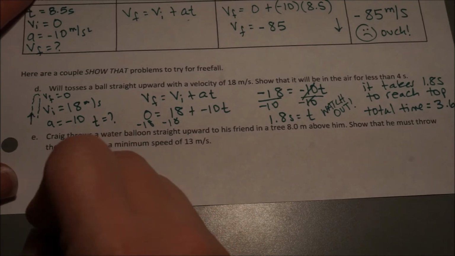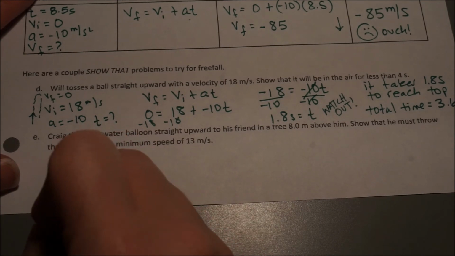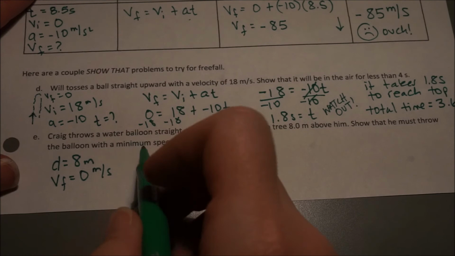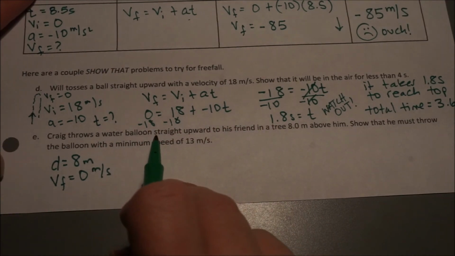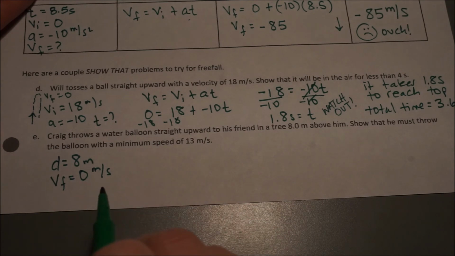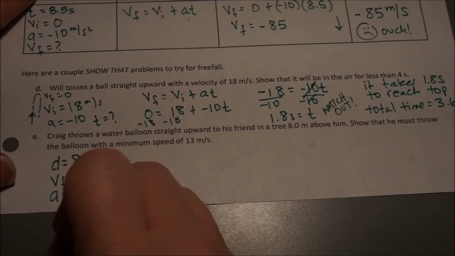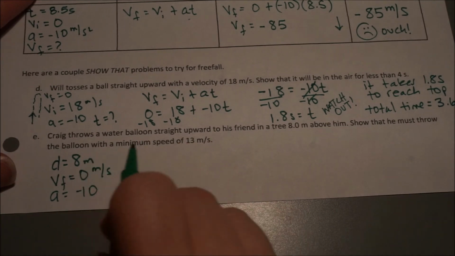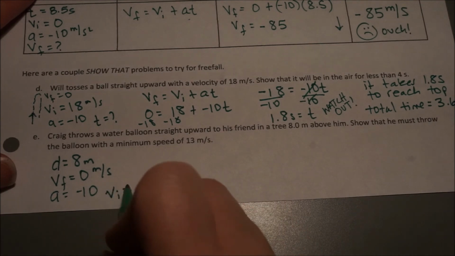So this is a little tricky again. I gave you two harder ones here at the end with the time, but we're going to assume that our final velocity is 0. And that way our friend who's in the tree can catch the water balloon without it hitting him too hard or busting. And then, of course, our acceleration is -10, and we're trying to figure out what his minimum speed to throw it with is. So that's our initial velocity.